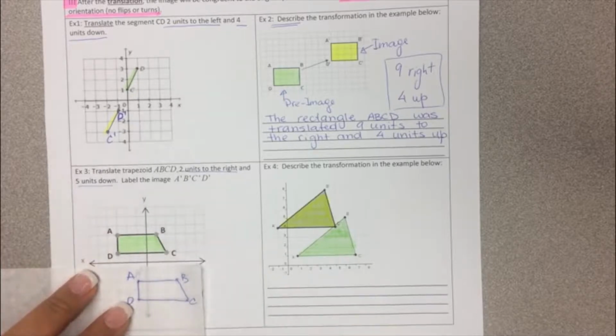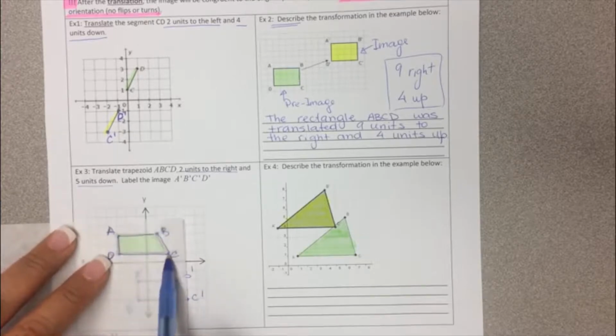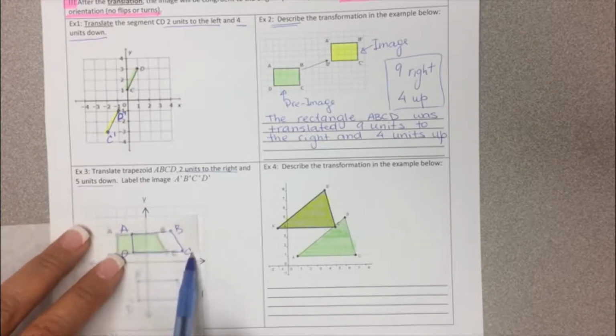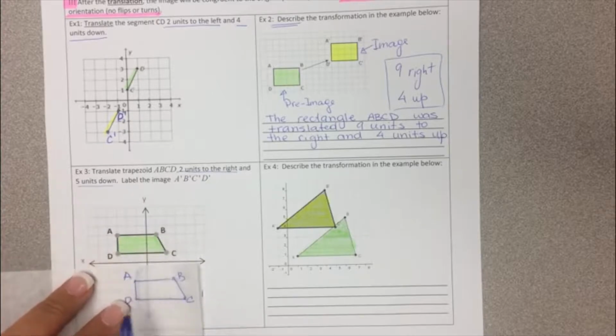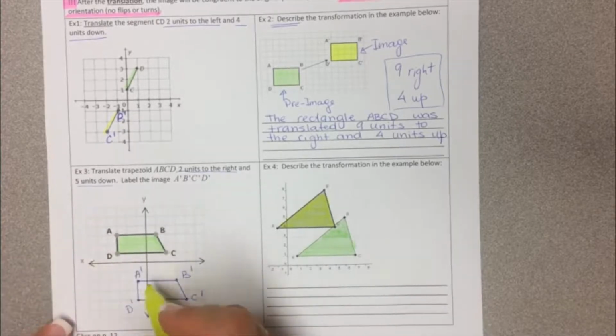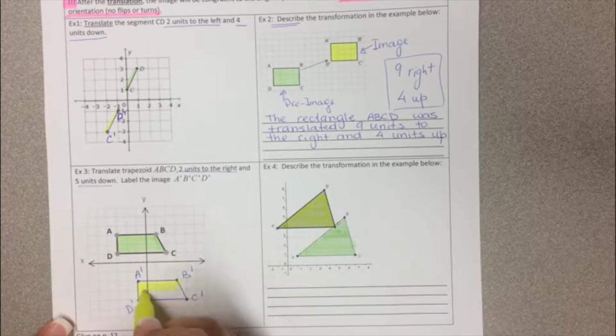And when you do that motion, you always focus on just one of the vertices, so you can't look at all 4 at the same time. So you just follow one of the points. Which point doesn't matter. So let's say like C here looks like a pointer, so I'll just go 1, 2, and then follow the C, 1, 2, 3, 4, 5, and it's ending up in the A prime, B prime, C prime, which is my image.